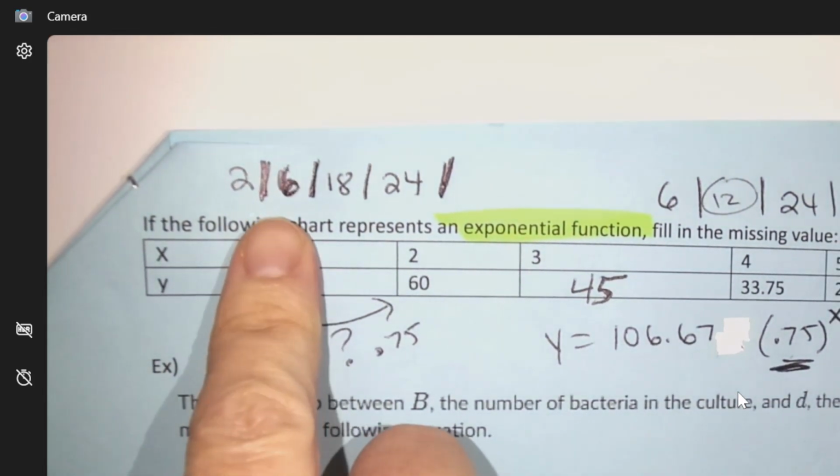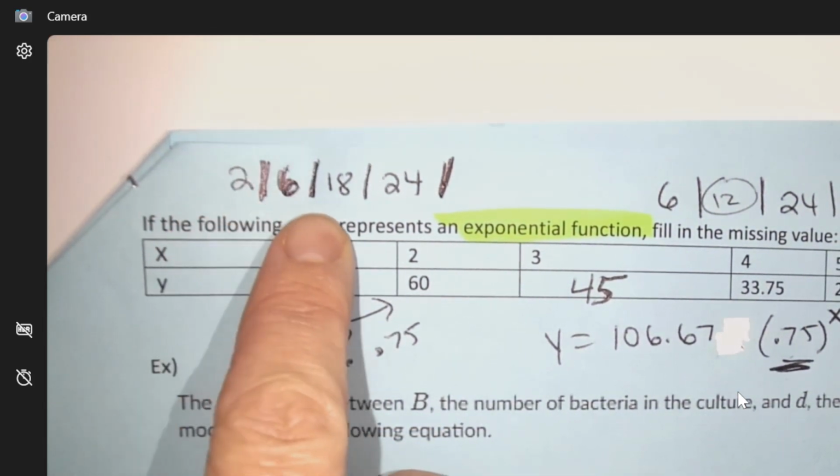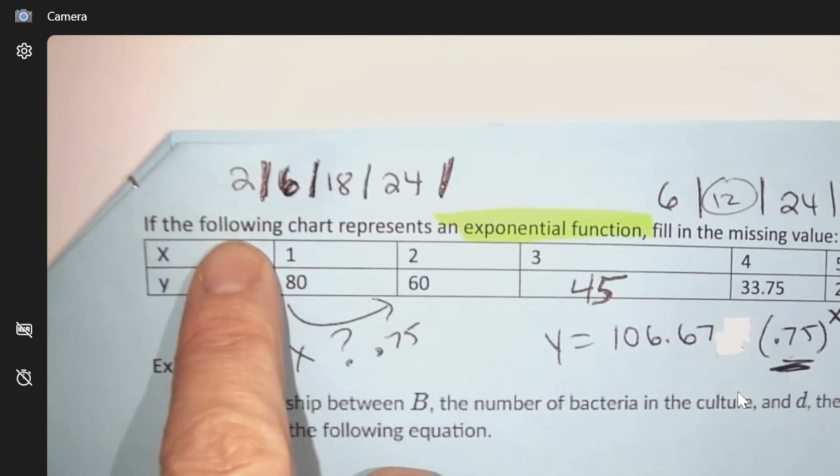So for instance, would this chart be exponential, yes or no? Follow the pattern. Is it exponential? Yay or nay?